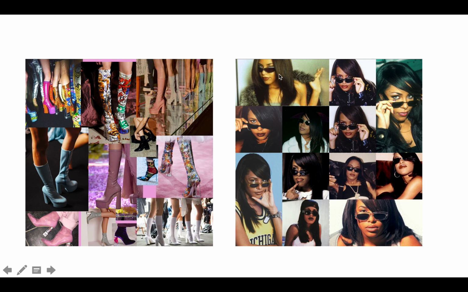Now this is really great too. The same person over and over and over again, but always in sunglasses, but in different poses. And also see she's repeated the same image twice. So this is an interesting composition.